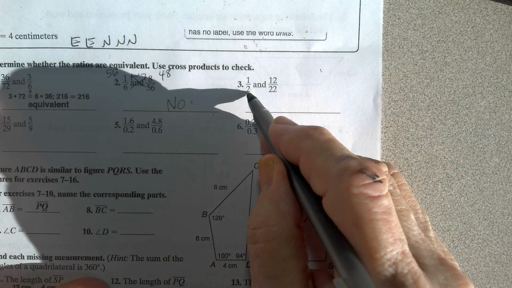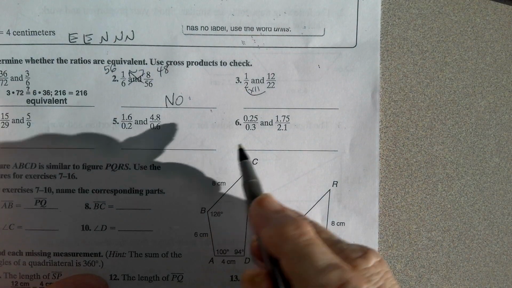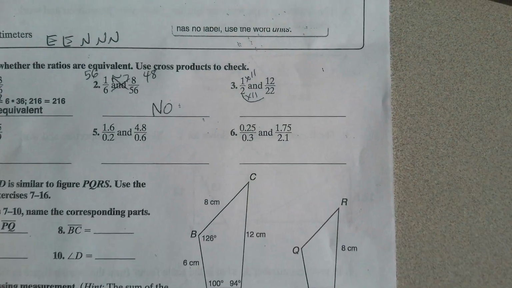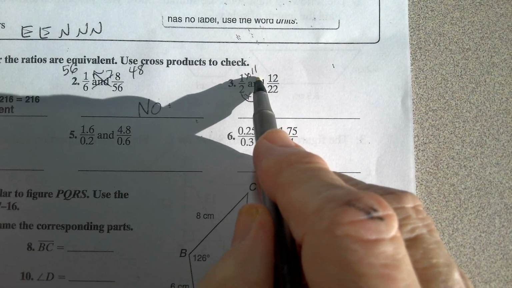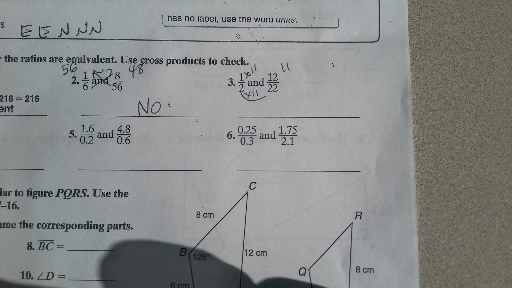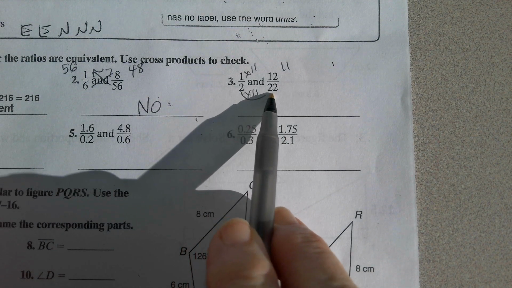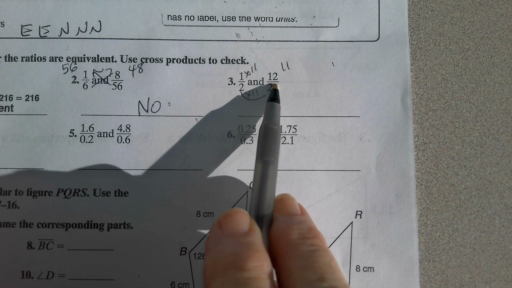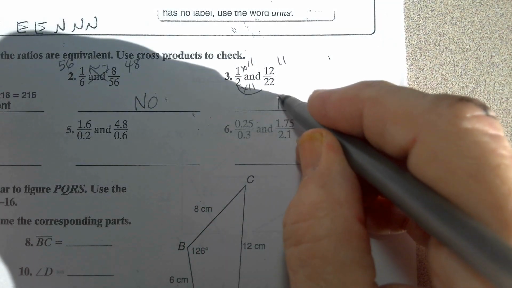Already 2 that are no. On this one, there's another way that I could do it: I could go across. So I'm going to go across times 11 is 22, but times 11 is what? 1 times 11 is 11. Are these proportional? 2 times 11 is 22. 1 times 11 is only 11, but they had a 12 there. So are they proportional? No, they would have to be 11 over 22. So this is a no.